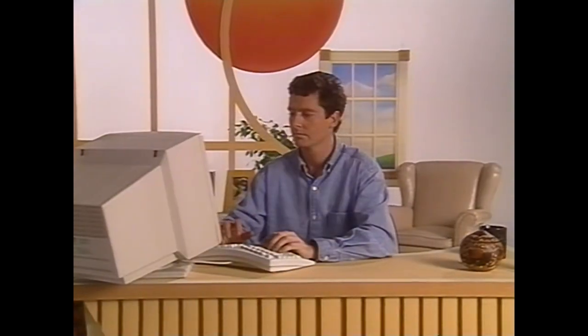Today, Keith is working with Windows 95 out of the office, and Tom is using Windows 95 at home. We'll hear from both of them as we take you through Learn Windows 95 Getting Started.